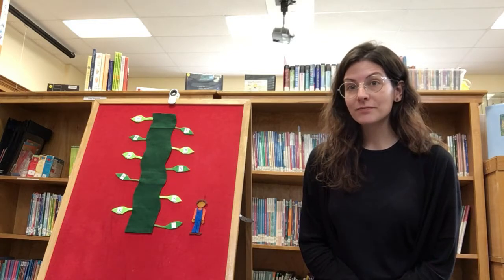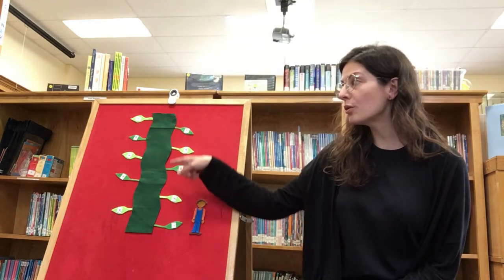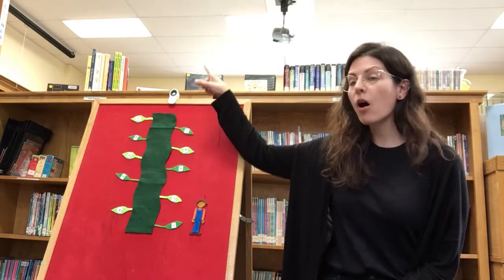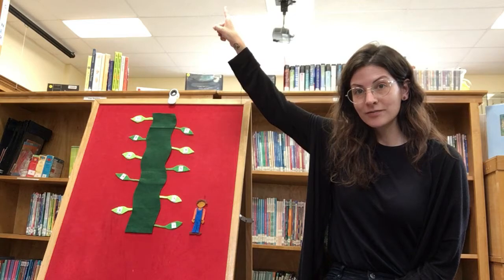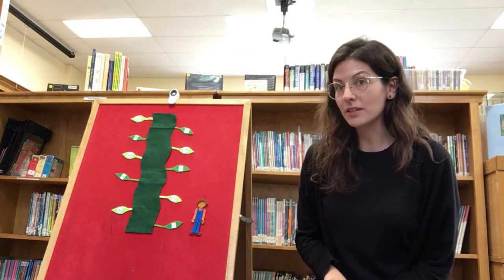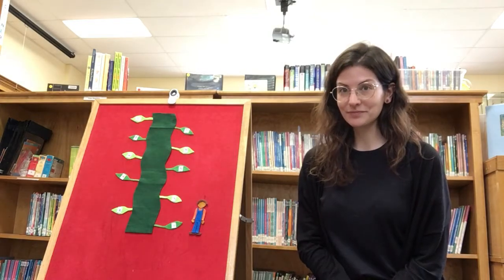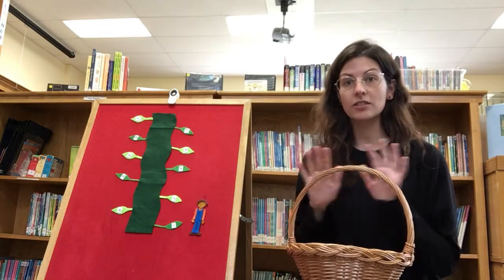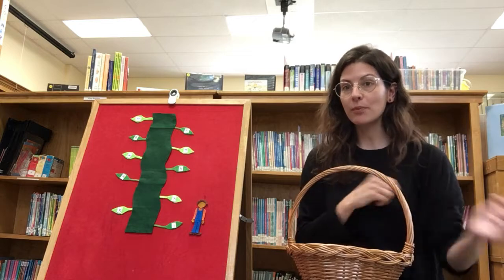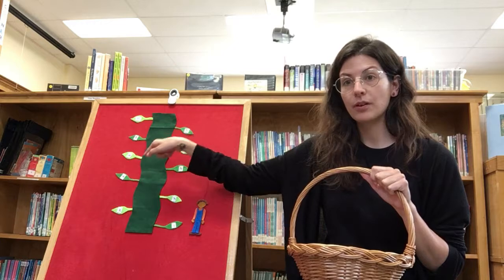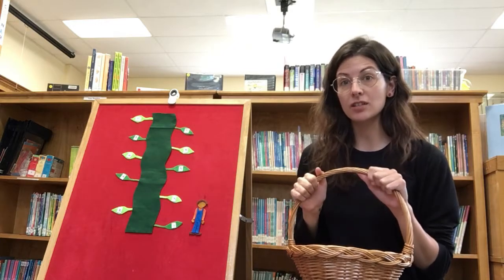But the next morning, a huge beanstalk grows up out of where the beans were thrown, all the way up to the sky. Jack is a curious little boy, so he wants to go see what's at the top of that beanstalk, and we're going to help him climb it. I have, in my little basket, a couple of numbers on sheets of paper. So I'm going to pull a number, and you guys are going to help me count how many leaves Jack climbs up. We're going to try to add up so we can get him to the top.